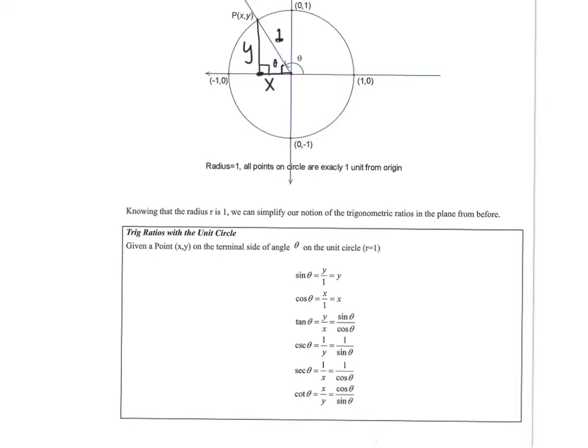We're going to come back to the ratios involving x and y a lot, not so much the ones that involve sine and cosine, because we're talking about points and x and y values, so we're going to use the ratios that involve x and y.